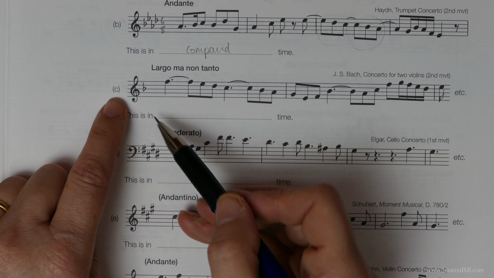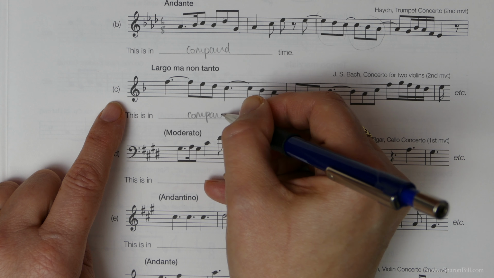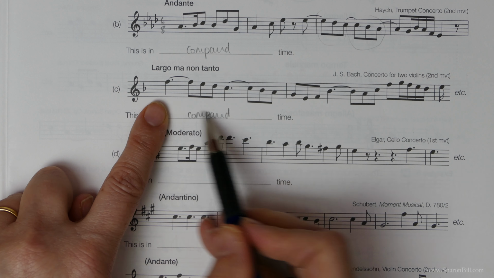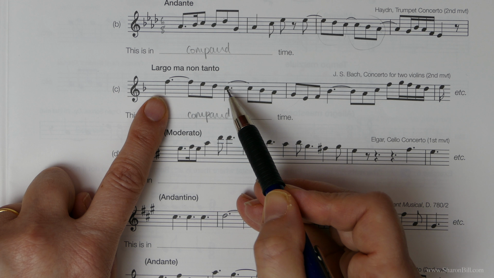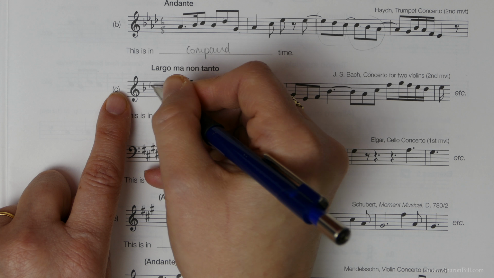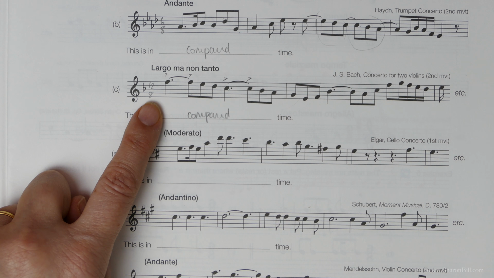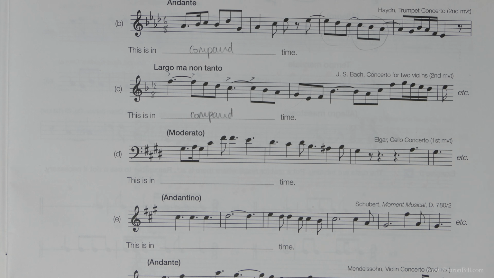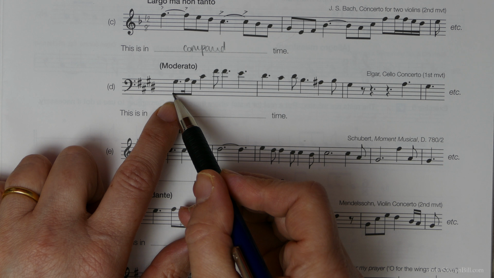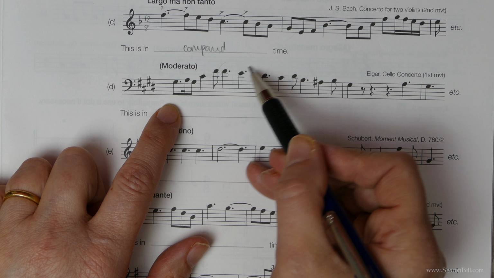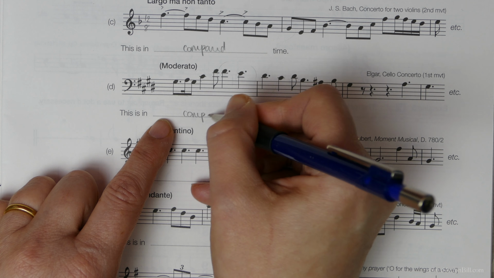So the next one, again, you can see we're definitely in compound time. And then let's look at this bar. This first bar looks the most simple. 1, 2, 3, 4, 5, 6, 7, 8, 9, 10, 11, 12. So we're in 12/8, which has got 1, 2, 3, 4 groups of 3. Let's press on to the next one. Again, here, 1, 2, 3, lots of dotted crotchets, dotted quarter notes. We're obviously in compound time again here.